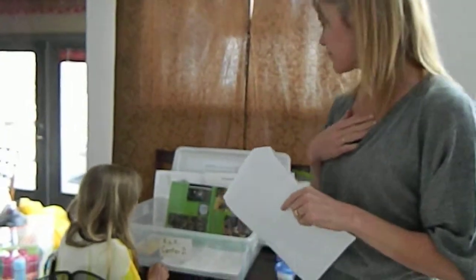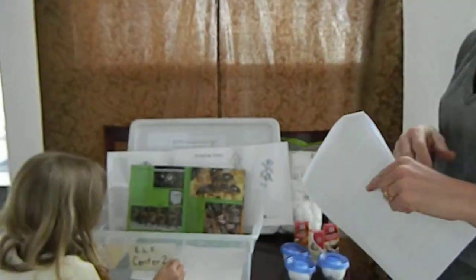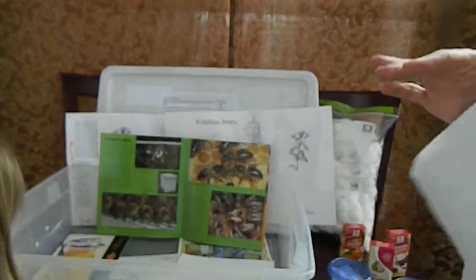The objective of this center is to become familiar with the dance language that worker bees use to communicate the location of pollen and nectar, and to experience how bees use their sense of smell to find a food source. So there's two parts. There's the bee dance and their sense of smell. So in our bin, we're going to start with the dance of the bees, probably the easiest, but they'll still be wild, I'm sure of it.